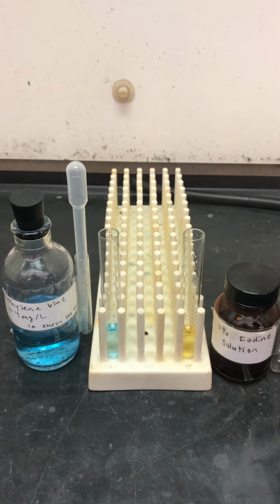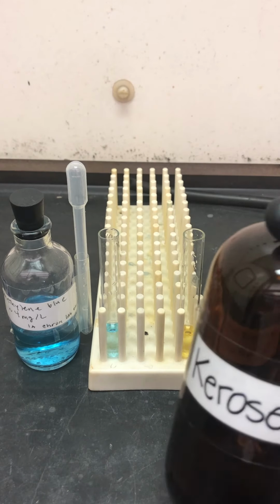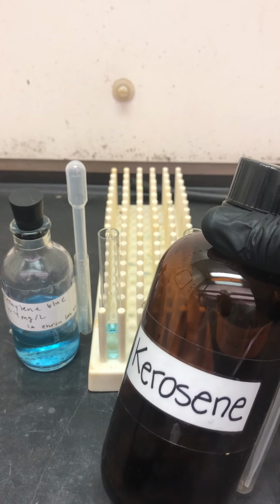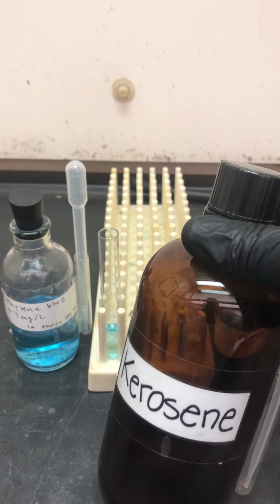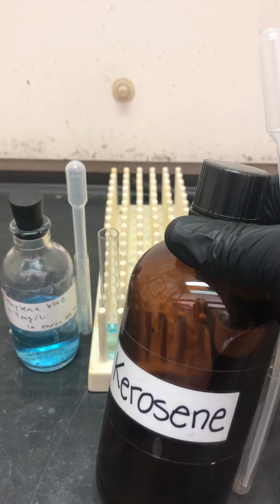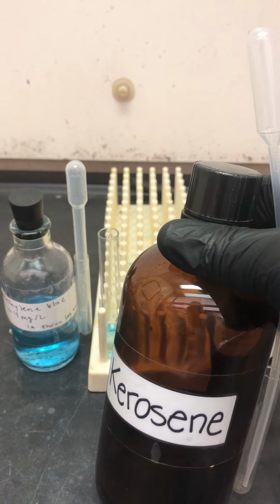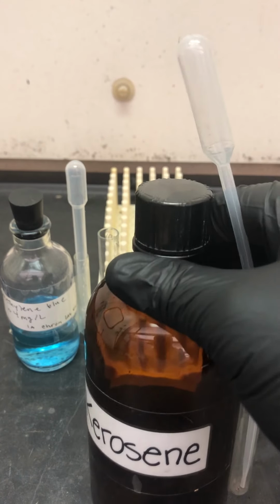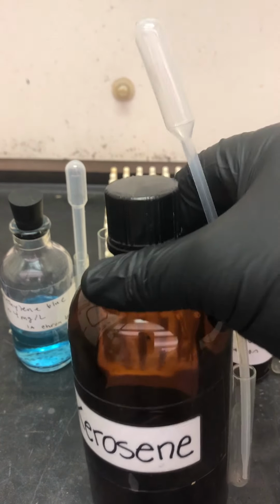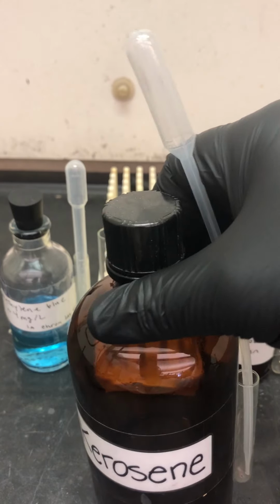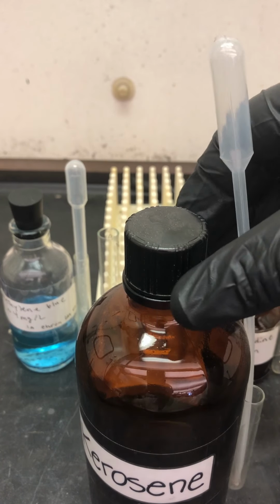So what I'm going to do is test them against a well-known solvent, kerosene. It's a very well-known non-polar solvent. All right, I'm going to put 20 drops of kerosene in each one of these. Actually, maybe I'll put 40 drops. All right, so let's do that.